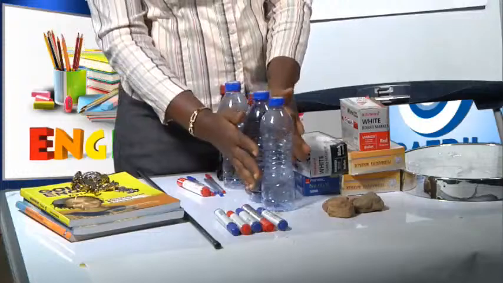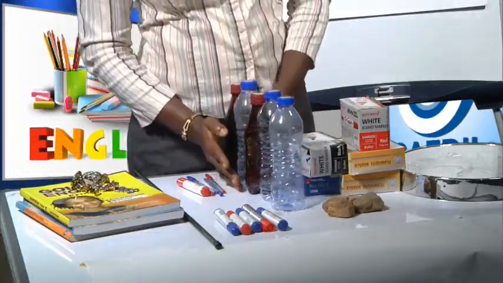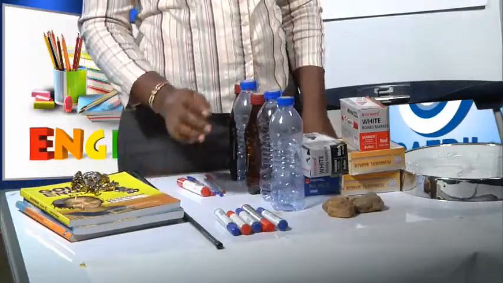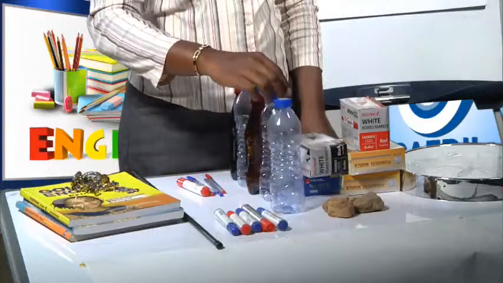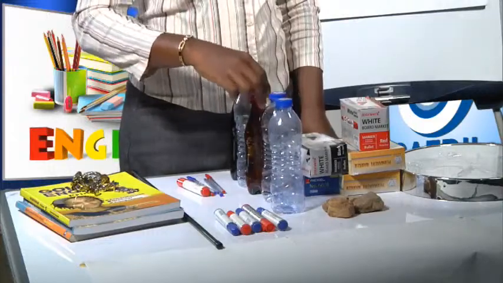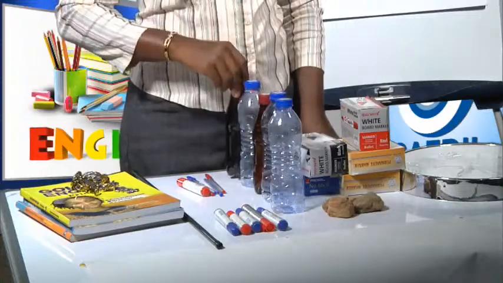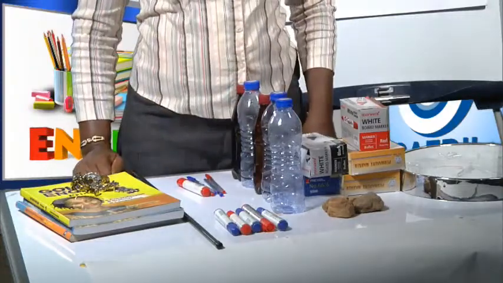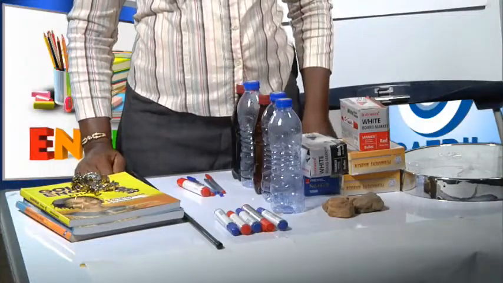We have here bottles. How many bottles do we have? Shall we count them together? 1, 2, 3, 4, 5 bottles. Good.